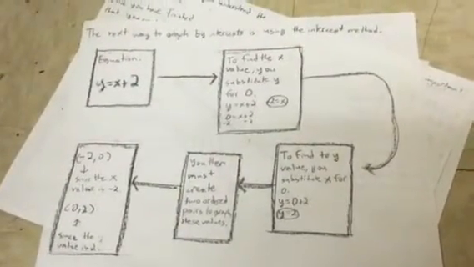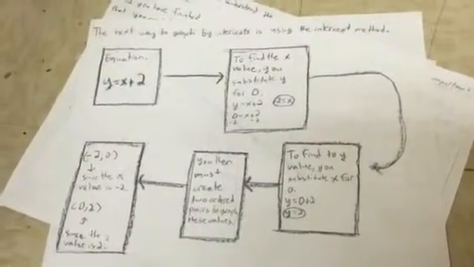You then must create two ordered pairs to graph these values. -2, 0, since the x value is -2, and 0, 2, since the y value is 2. Okay, so once you have finished this, you must graph the points on the graph.